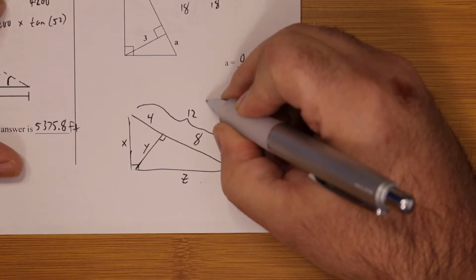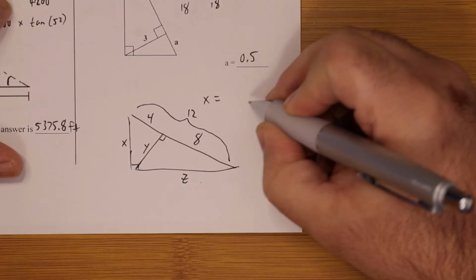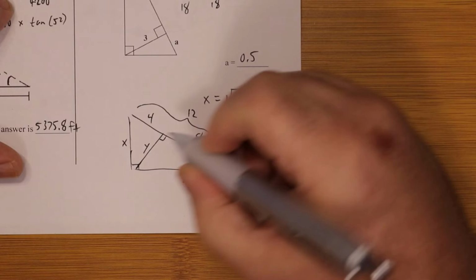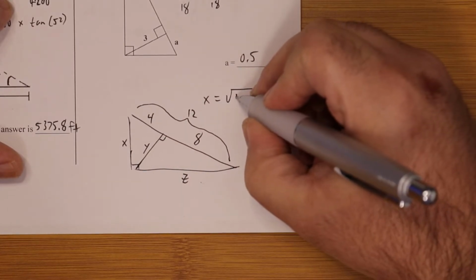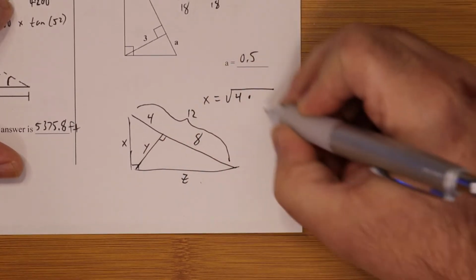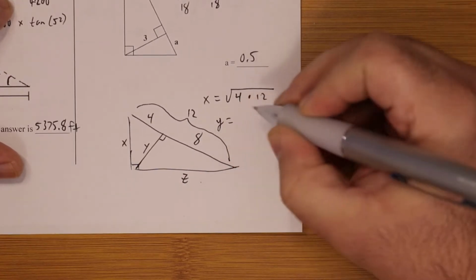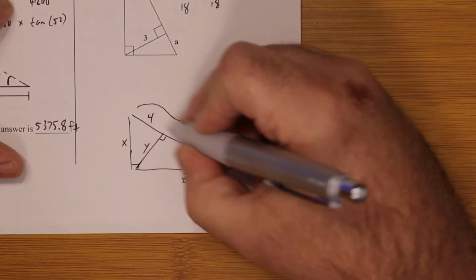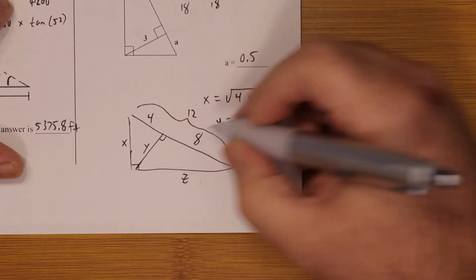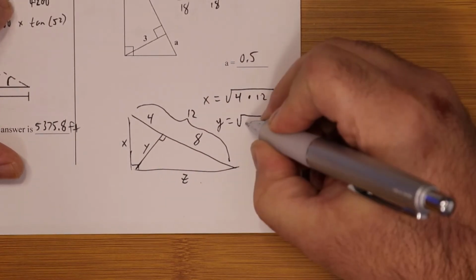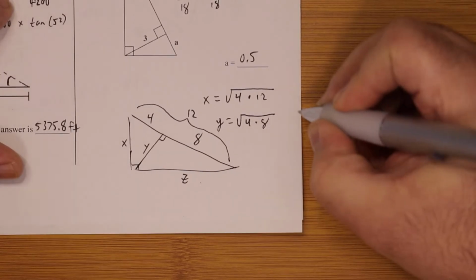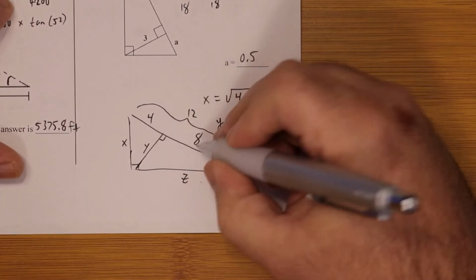And to find x, for example, it's the geometric mean of the side closest and the entire hypotenuse. If I want to do the altitude, it's only the left side and the right side, or the two smaller parts, but it's still the geometric mean of those two numbers.